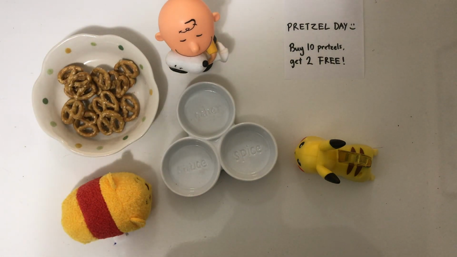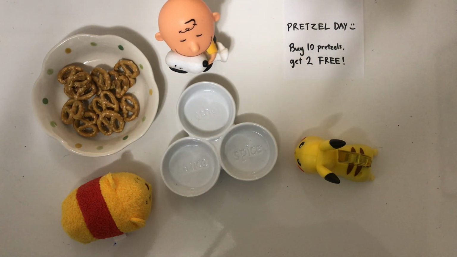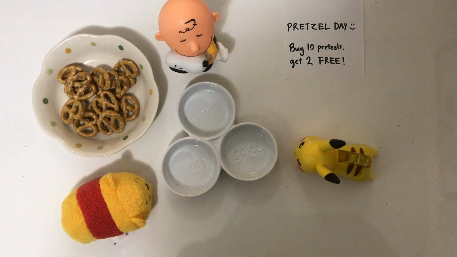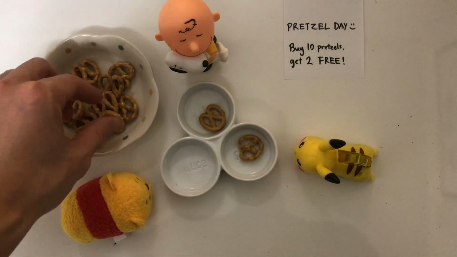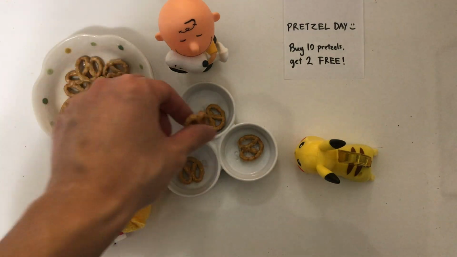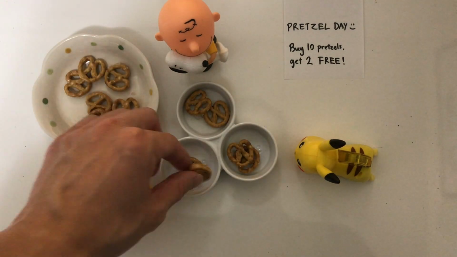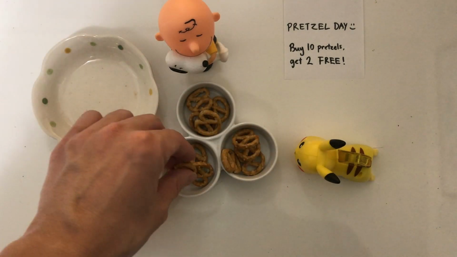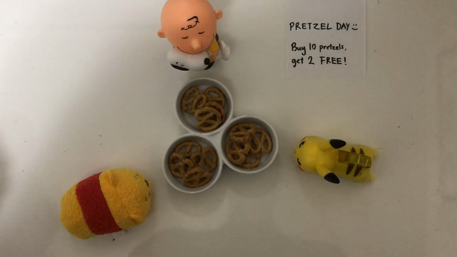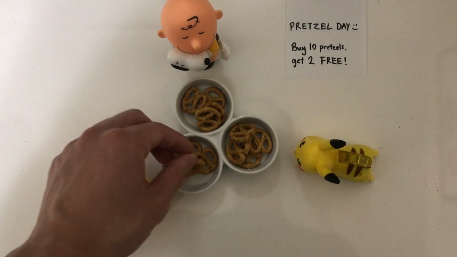And since they're all equally hungry, they had to think about a way to share this in a fair manner. So they decided to take one each, one by one, so that nobody gets more and nobody gets less. So we're going to notice that each of them now has 4 pretzels in their bowls.